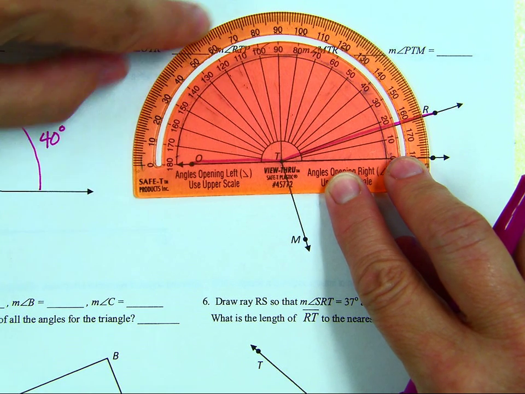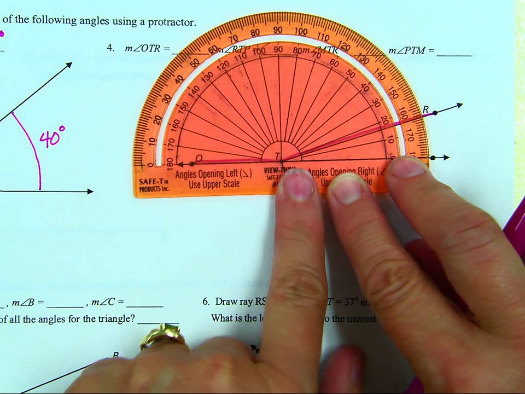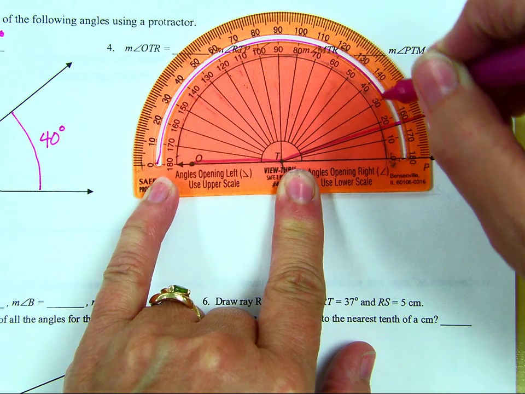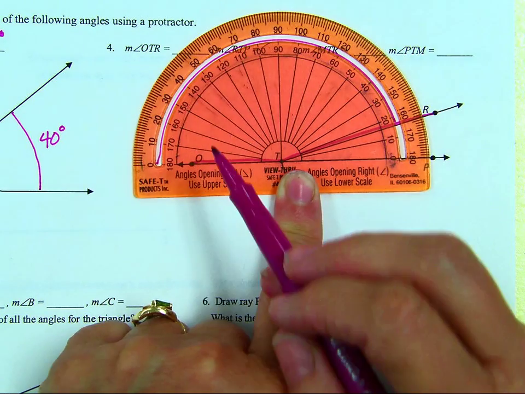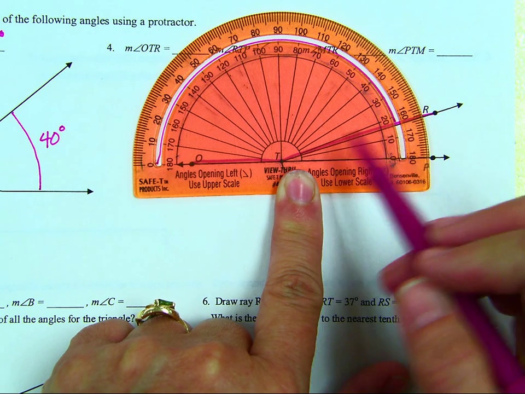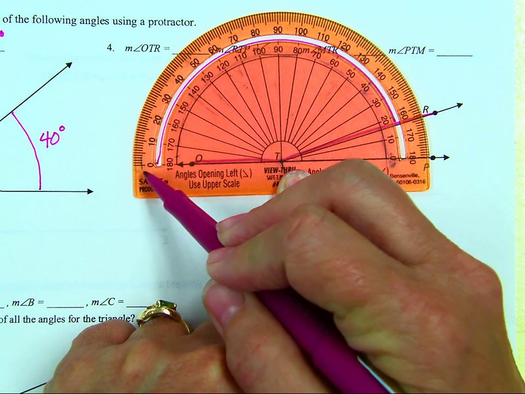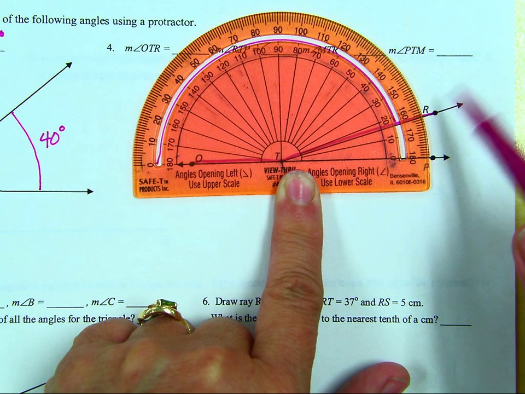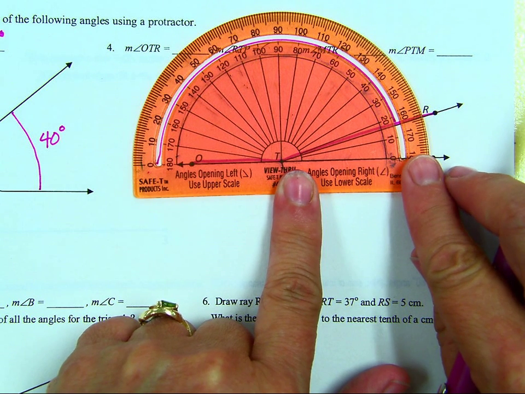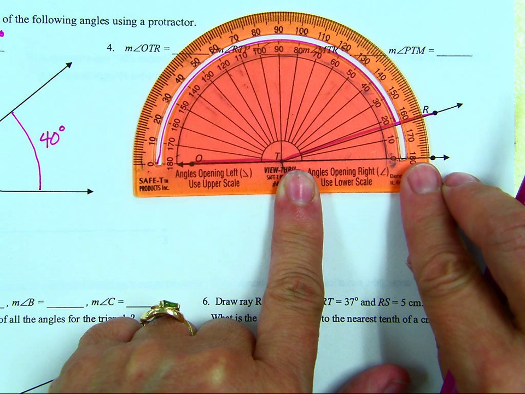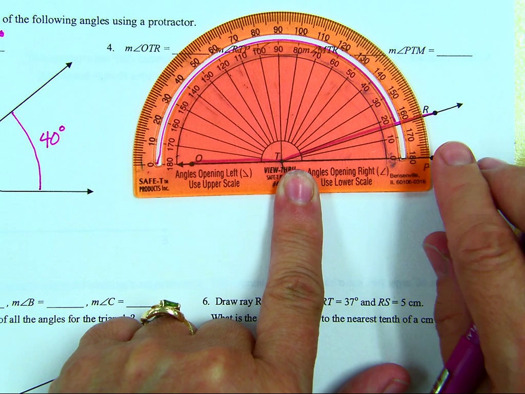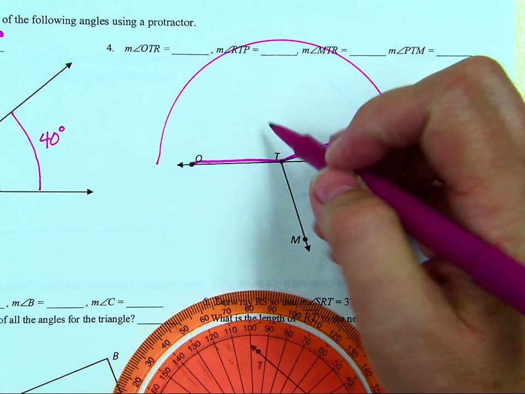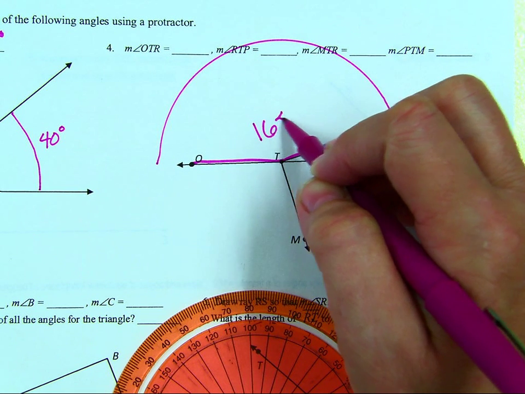So that means I'm going to read the numbers on the outside all the way to the other ray. Angle OTR measures, and again I'm not using the inside because my 0's on the outside, 164, 165. That's going to be iffy which way you go. So I'm going to say 164. If you said 165, you wouldn't be wrong. But I'm going to say 164.